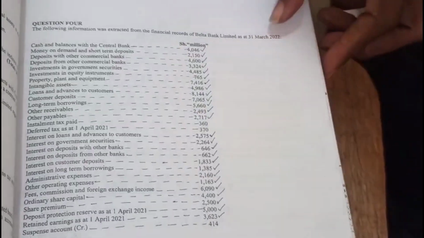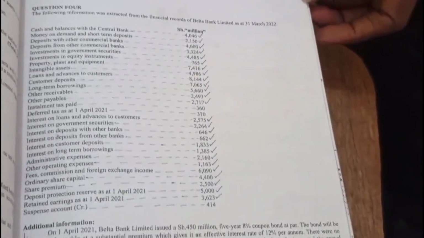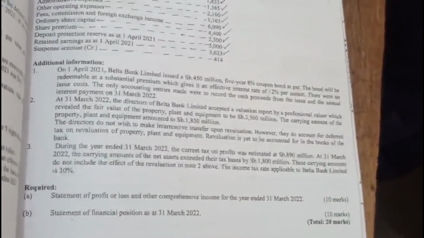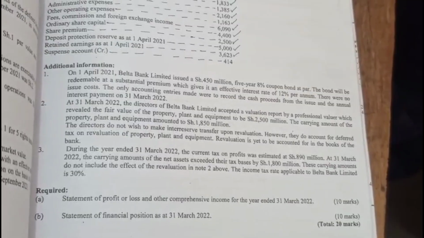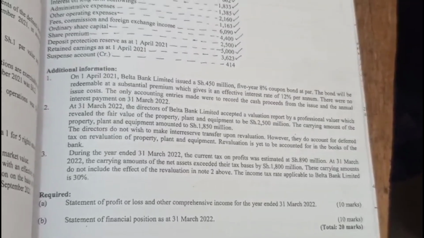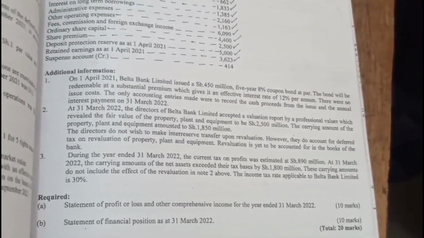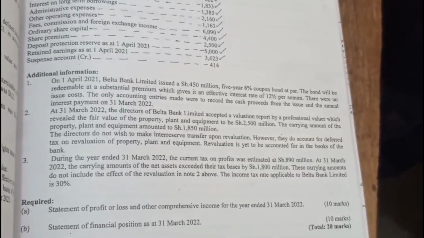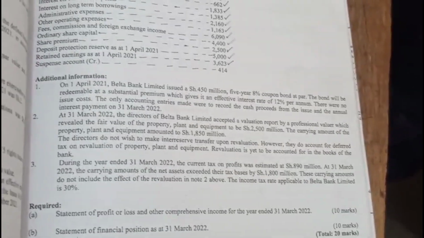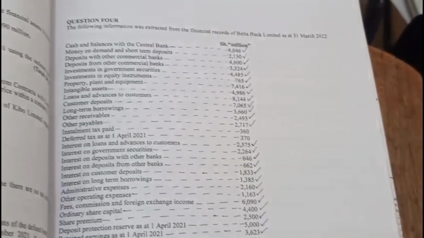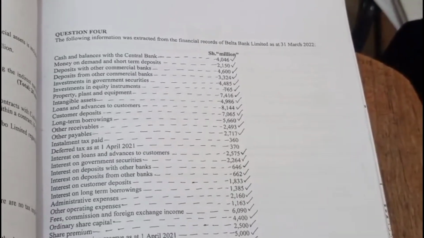Now, last time we did the statement of profit or loss and other comprehensive income for the year ended 1st March 2022, and I promised you that next lesson we do the statement of financial position as at 1st March 2022. Note that this question was tested in Advanced Financial Reporting, April 2022, question 4.